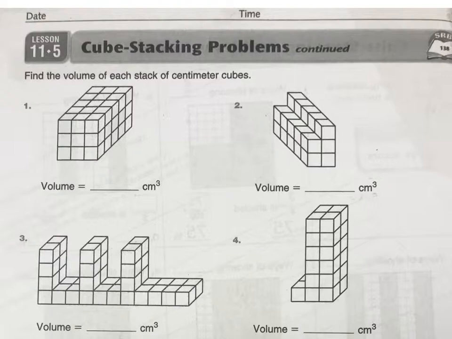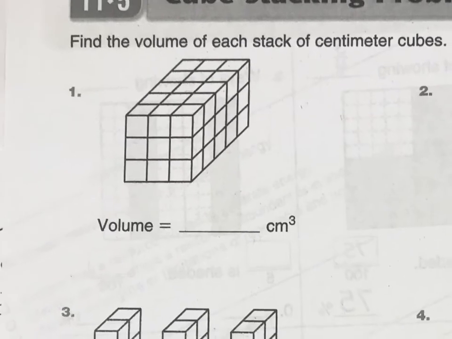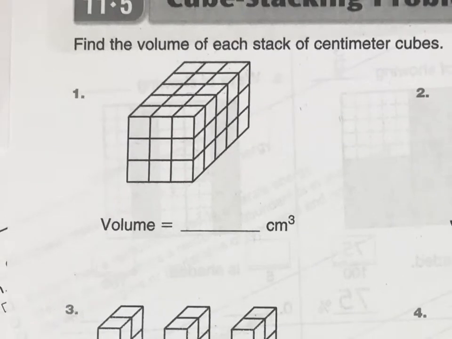If I were to look at this one here, I can see on the front that there are 9, 3 by 3, there's 9 on the front, right? And that 9 goes back 5 times. It's 5 deep, and 9 each one. 1, 2, 3, 4, 5. So if I multiply or add those together, I'm going to have the answer to this. That's probably enough for you to figure that one out.